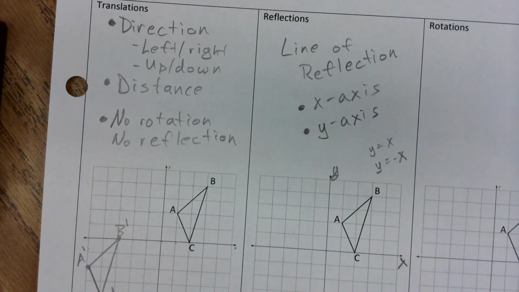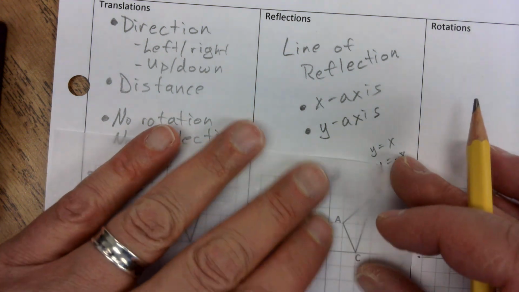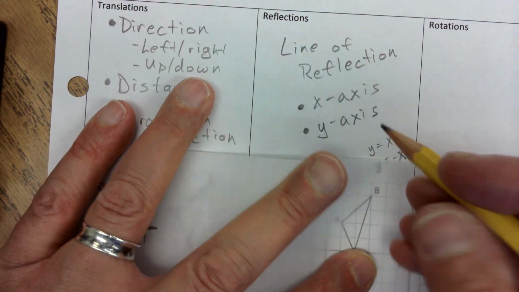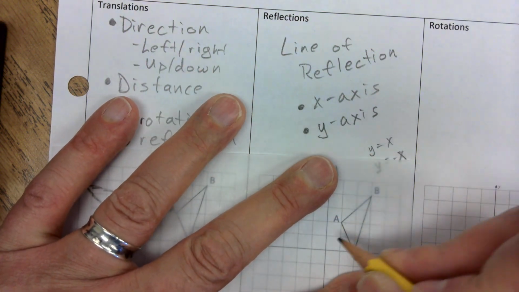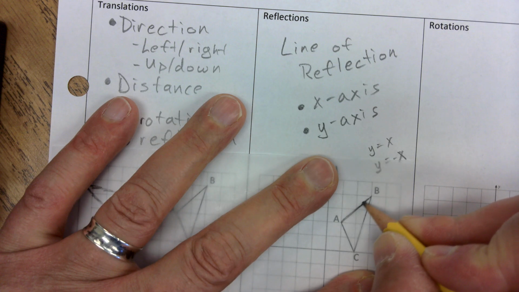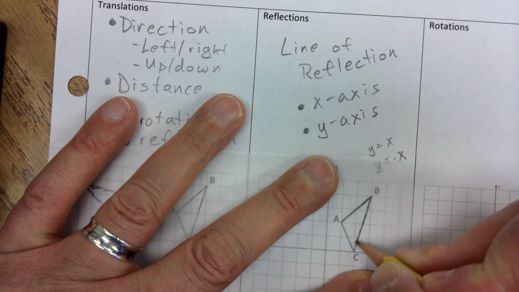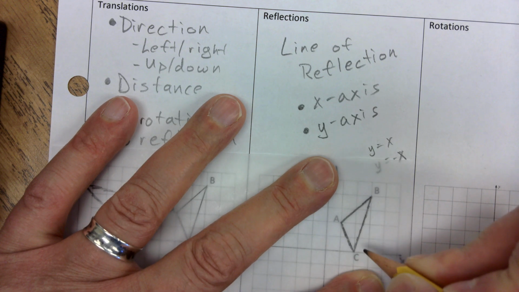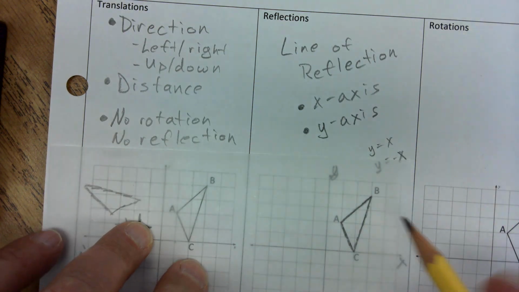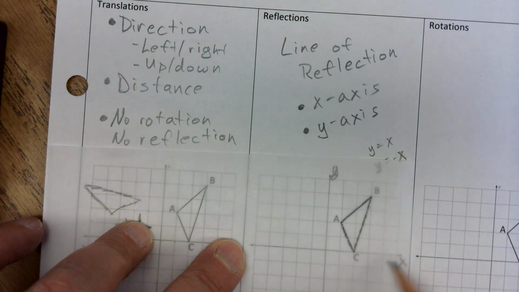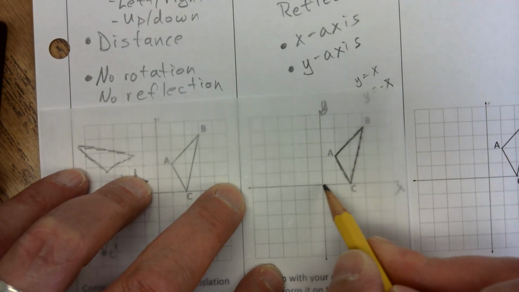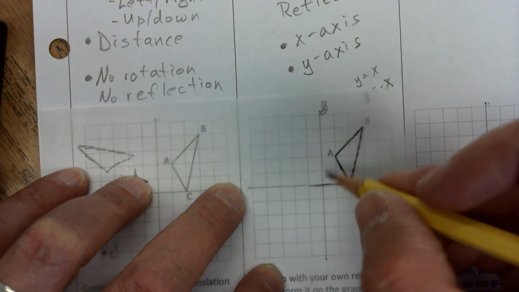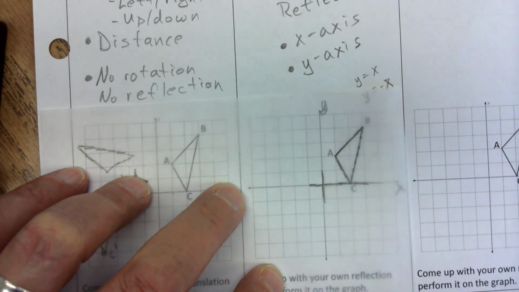I'll do one using tracing paper, and then I'll do one kind of with the non-tracing paper technique. So the idea with tracing paper, you're going to put it over it, trace your shape, and let's say I want to reflect over the x-axis. Again, this is the x-axis right here, this horizontal one. I'm going to kind of just give myself a line, and I'll give myself a little cross so it's easier to line up.